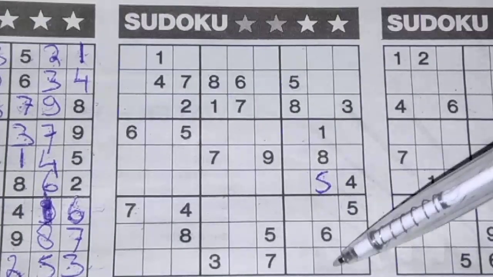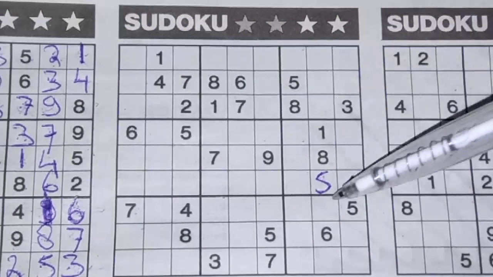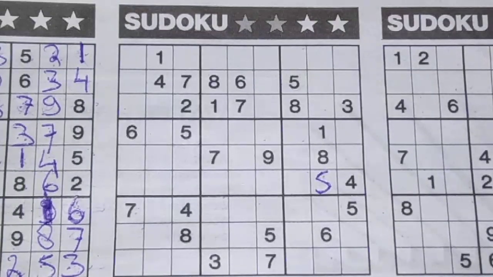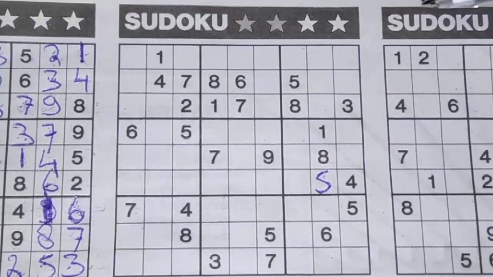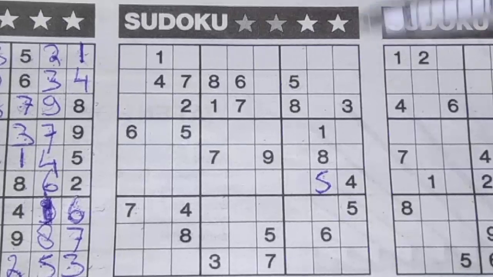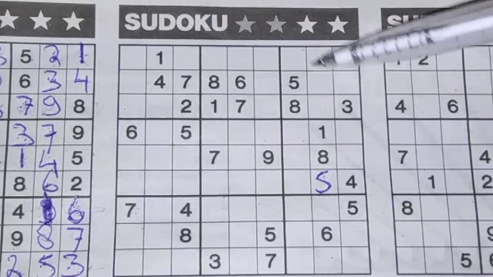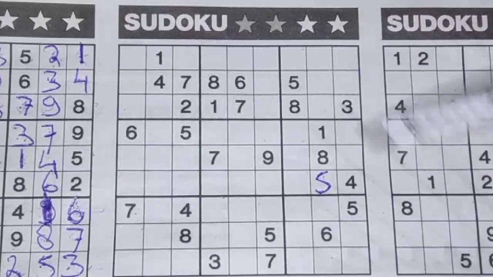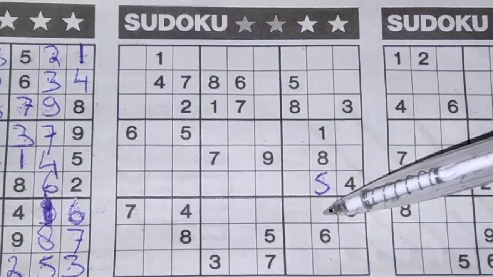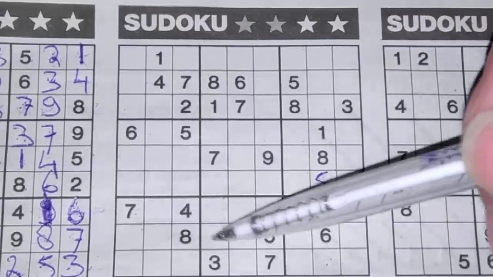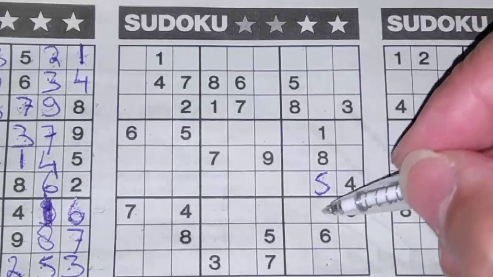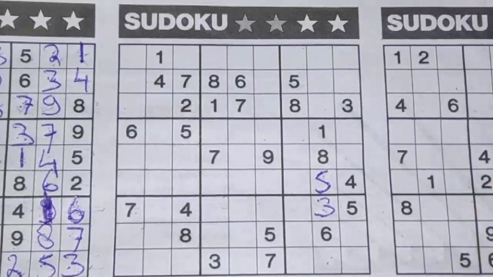Then in this column we have now 5 missing numbers, and one of the missing numbers is a 3. We see here 3 in this big square, so no 3 in these 3 boxes. So the 3 could be here or could be there. I see here 3, no 3 there. 3 should be here.